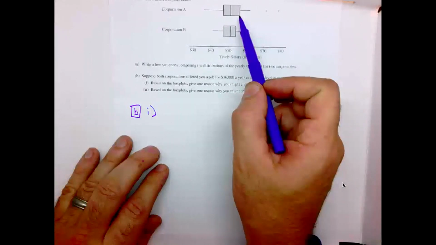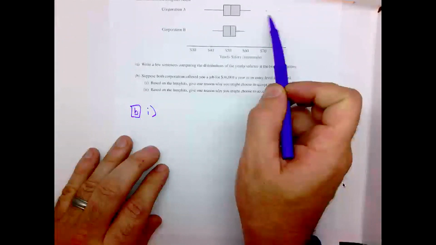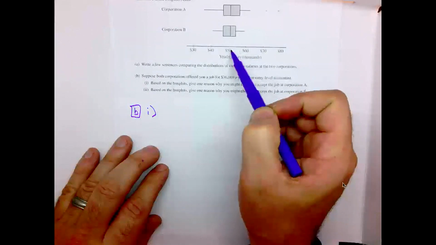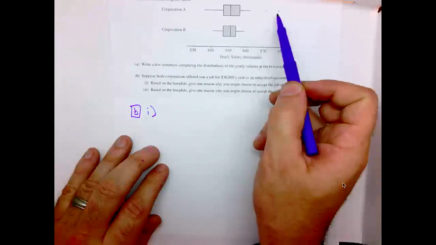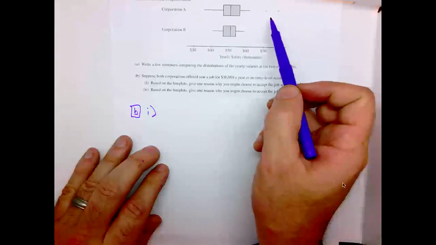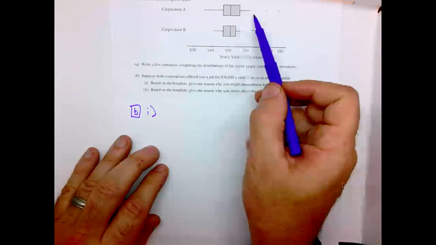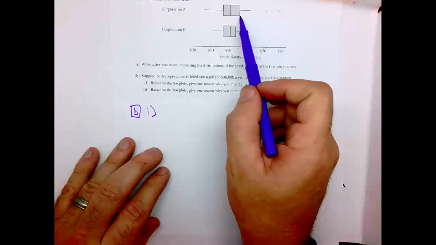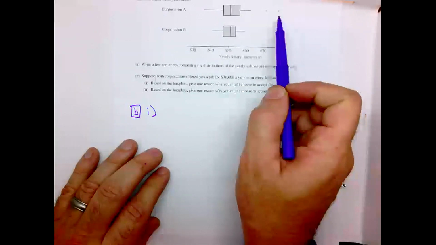If you're in the top quarter of the distribution here, you're making substantially higher than in Corporation B. Also, we have these two outliers. All right, so if you feel really comfortable about your skills, if you're a hard worker, a hard charger, you know you're going to be performing well, Corp A is where you want to be.